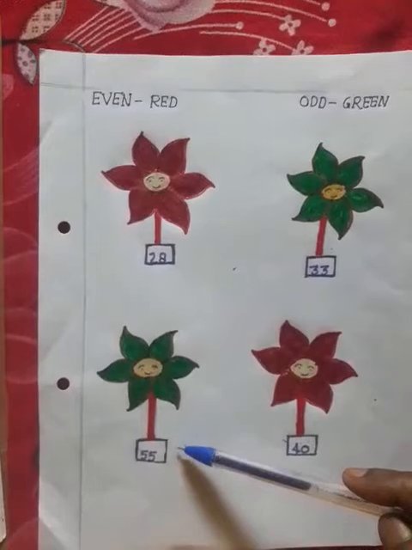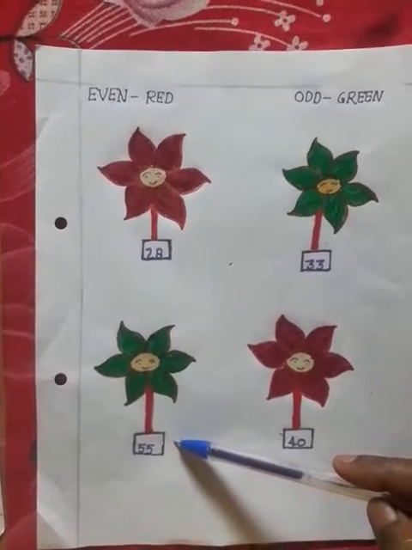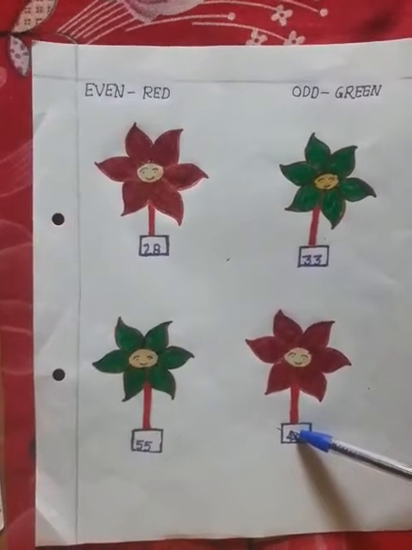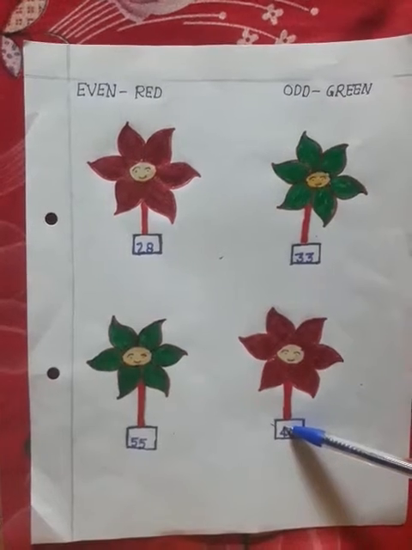55 is an odd number, so it is colored with green. 40 is an even number, so it is colored with red.